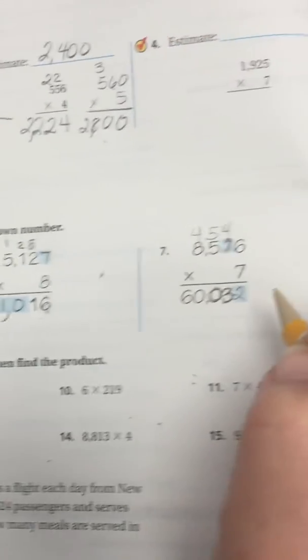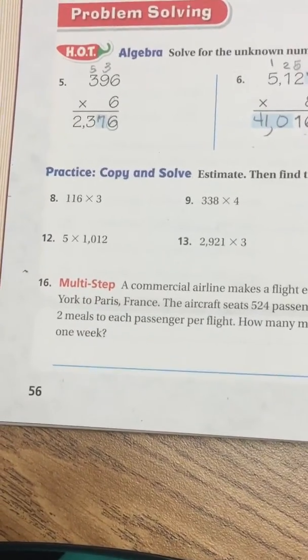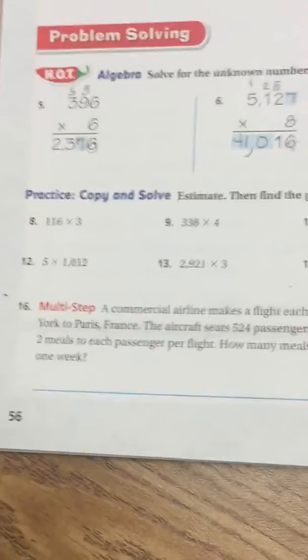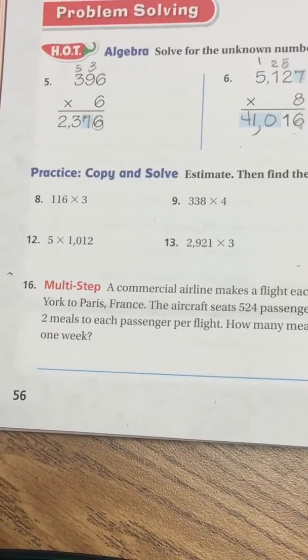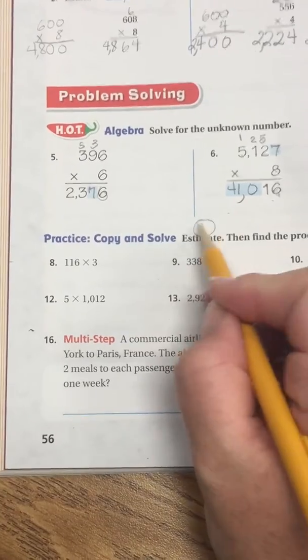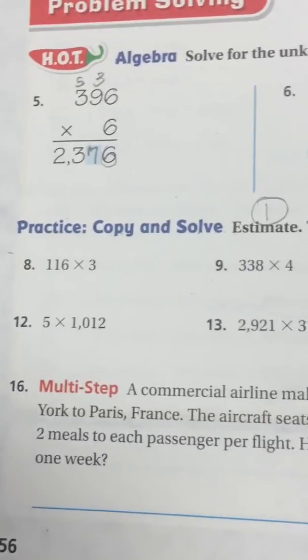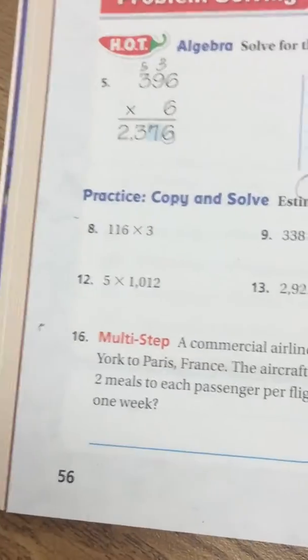So a lot of these are going to be guess and check. This 5, 6, and 7, a lot of this is going to be guess and check. Okay, what I want you to do now is get out a piece of notebook paper, or you can even go back to your notes, and we're going to do a couple of these problems down here, because down here it says for us to copy and solve, we're going to estimate and then find the product. Okay, let's look at the first one. Let's look at number 8.